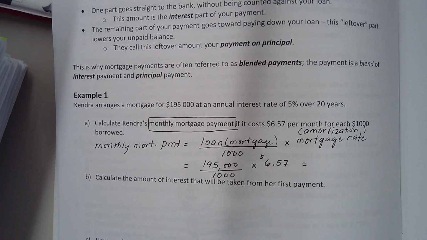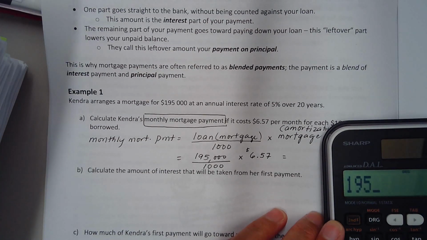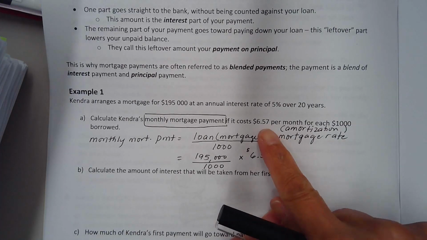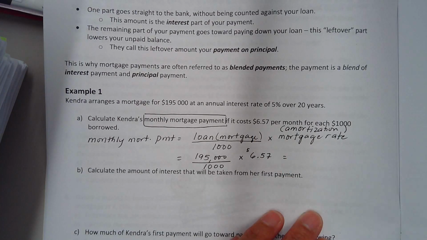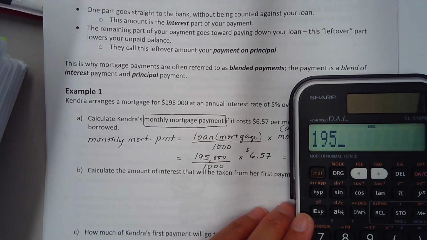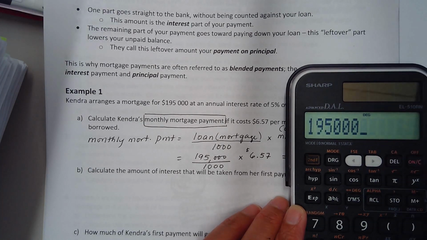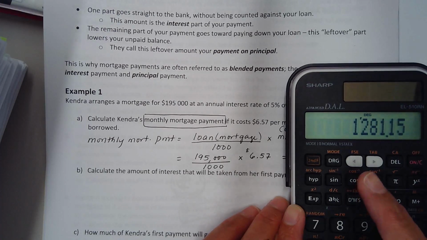So let's go ahead and calculate that piece. How much would that be? Is that 6.57 a percentage? It's the amortization rate, not the same as a percentage. So 195,000 divided by 1,000 times $6.57 per thousand.